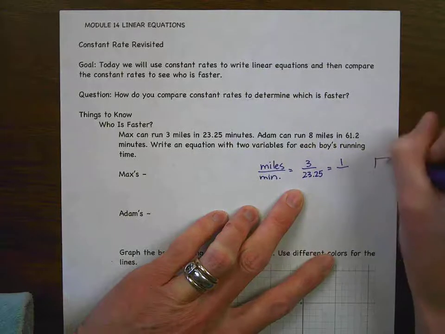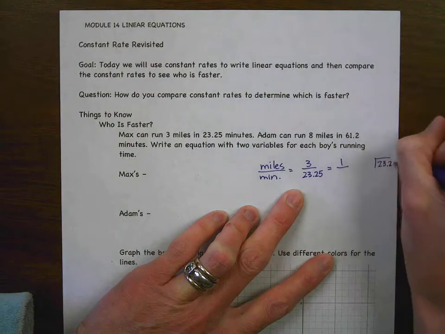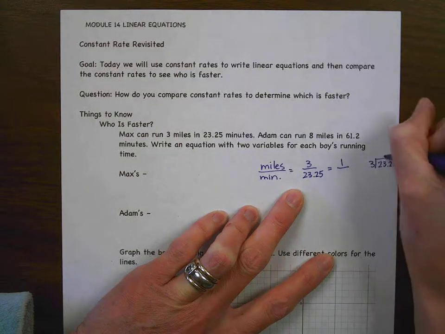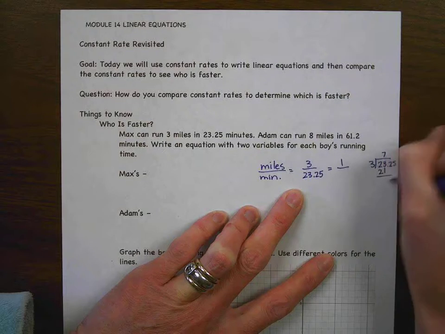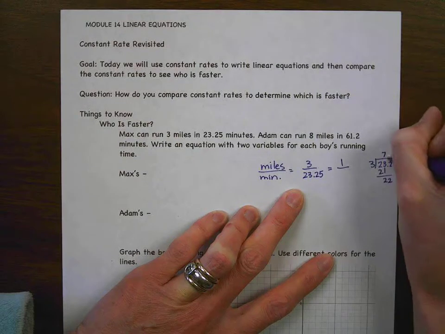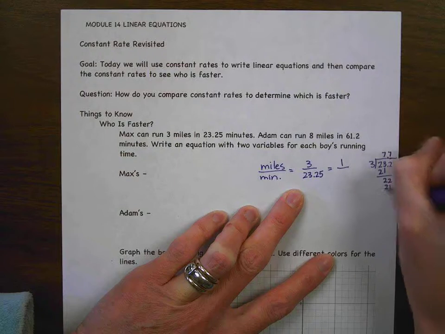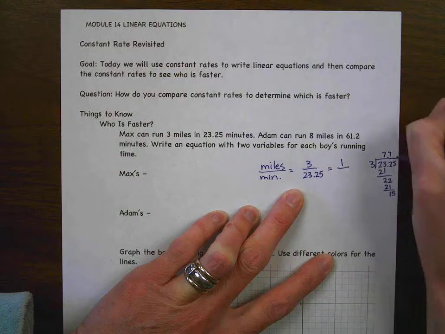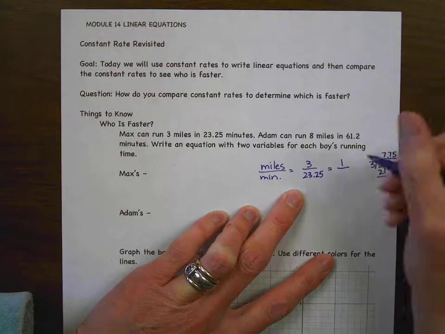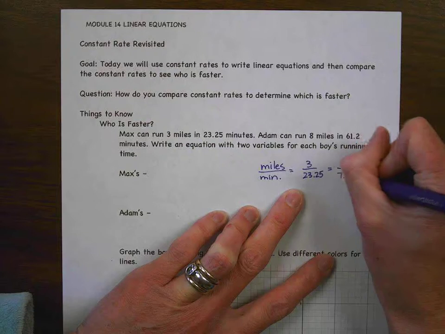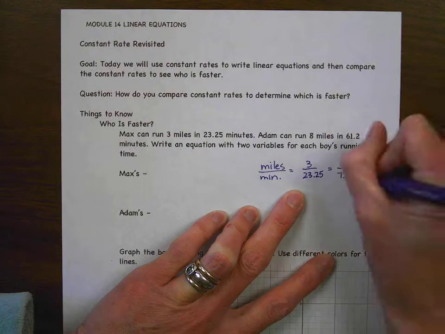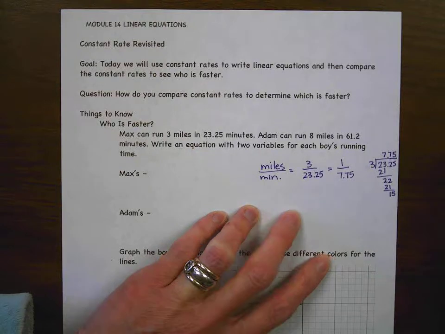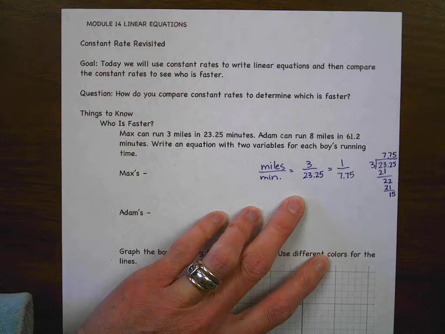And now I have to take 23.25 and divide it by 3, because what you do to one side, you have to do the other. That goes in 7 times, 7 times again, and 5. So I now know that it takes him 7 3/4 minutes to run 1 mile. Okay, so that's kind of helpful in figuring it out.